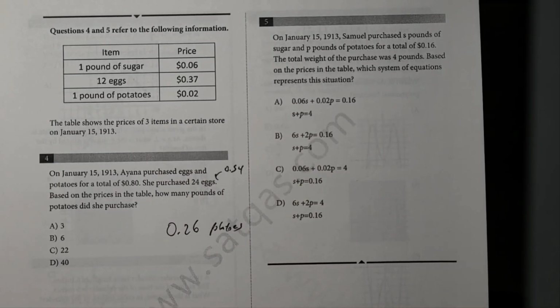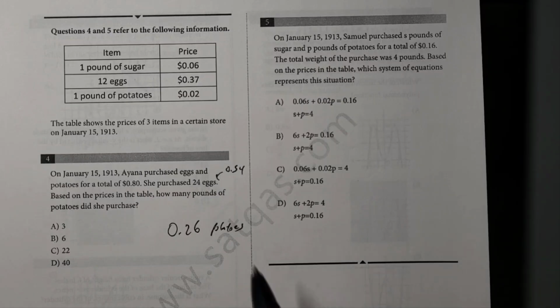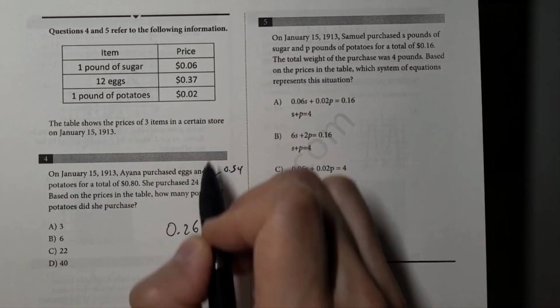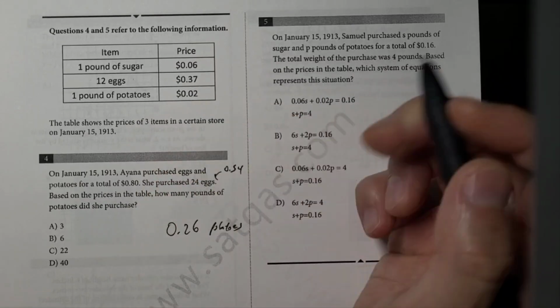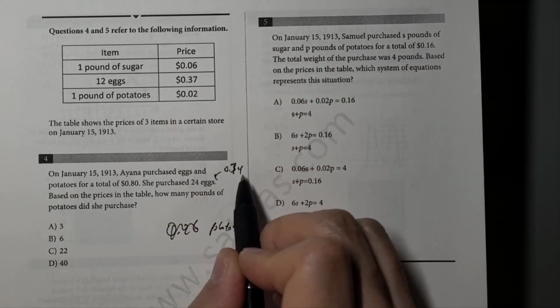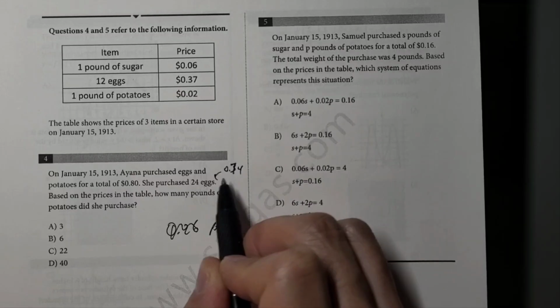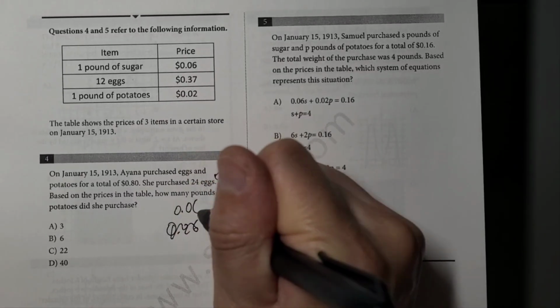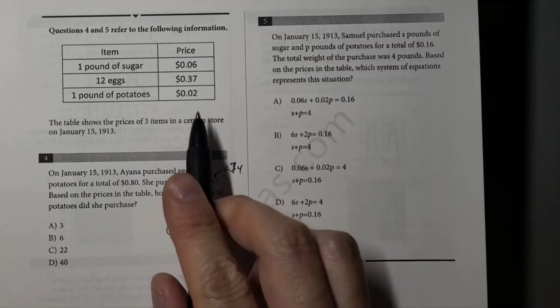So I did my math wrong because I don't see a 13 there. Okay, so 24 eggs, this is not 54 cents. What was I doing? It's 74 cents. That makes more sense. So then she spent 74 cents on eggs. There is 6 cents left on potatoes. So she bought 3 pounds then.